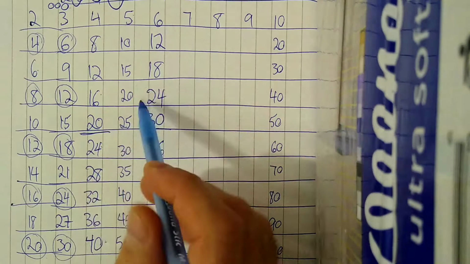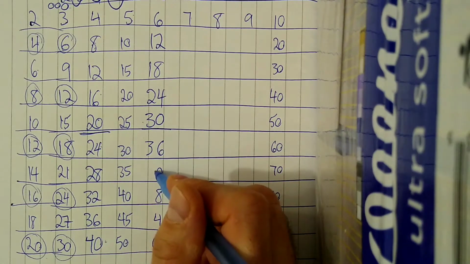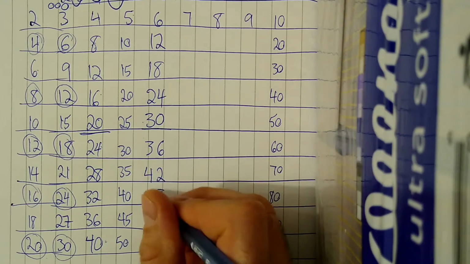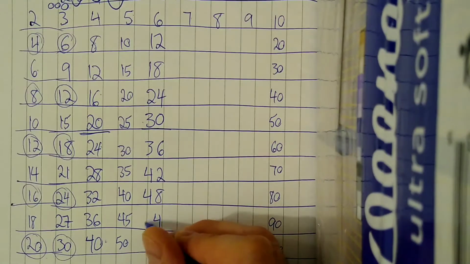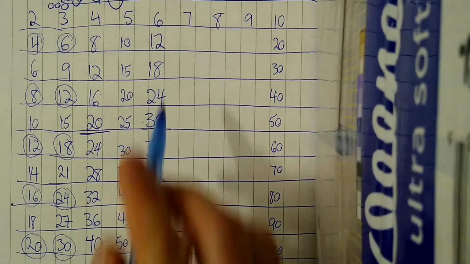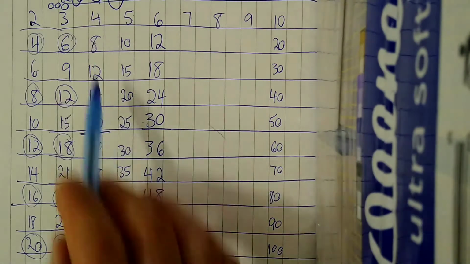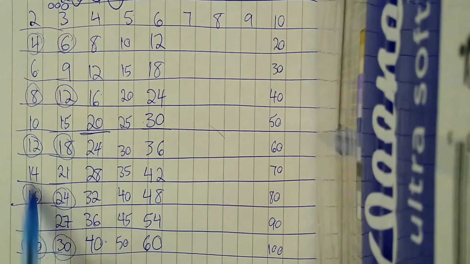And again, I just add 6. 30 plus 6 is 36. 36 plus 6 is 42. 42 plus 6 is 48. 48 plus 6 is 54. 54 plus 6 is 60. Also, when it's even numbers, it's always going to be even numbers the entire time.